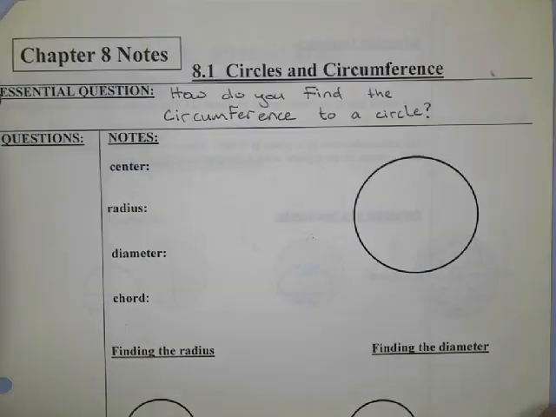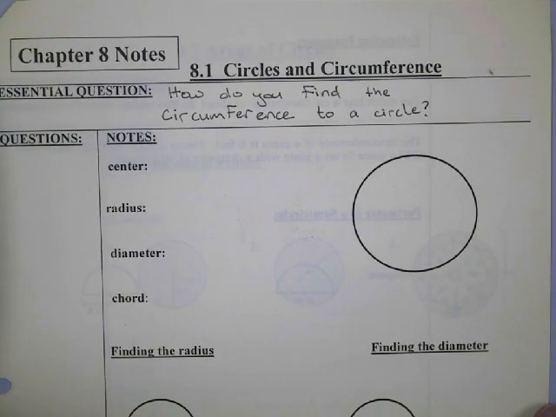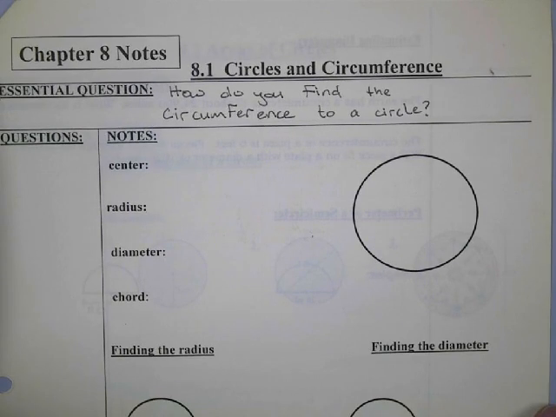And before we can answer this question, we have to have some basic definitions of the parts of a circle.